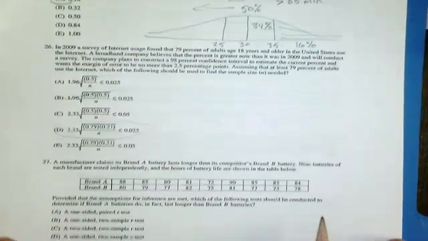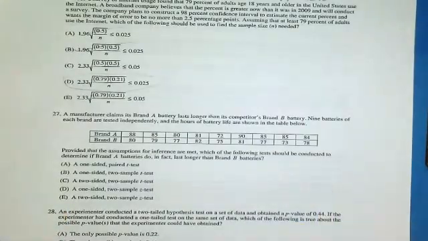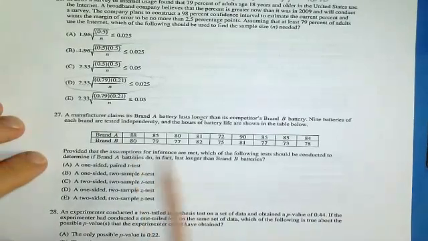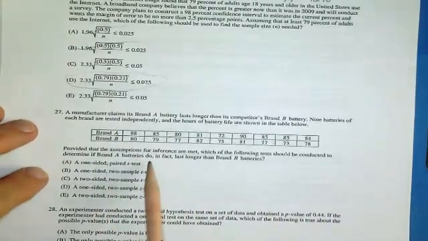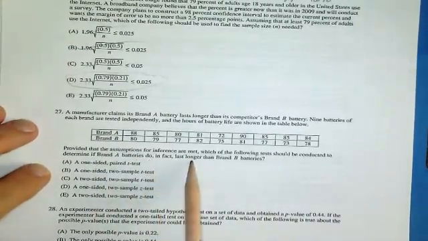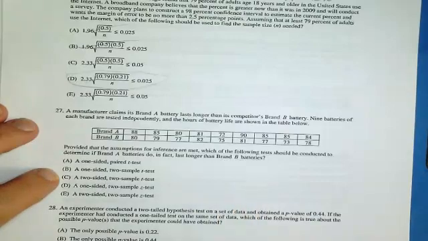Okay, number 27. A manufacturer claims its brand A battery lasts longer than its competitor's brand B battery. 9 batteries of each were selected independently, and their battery life tables are shown below. Provided the assumptions are met, which of the following tests should be conducted to determine if brand A batteries do, in fact, last longer than brand B batteries?